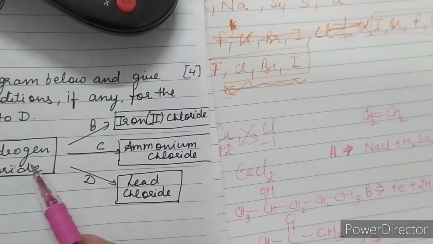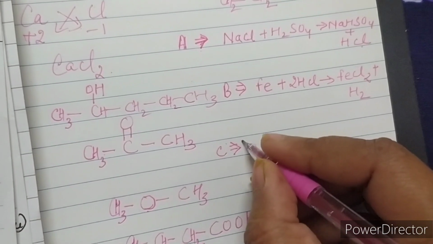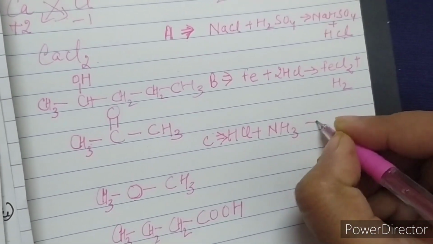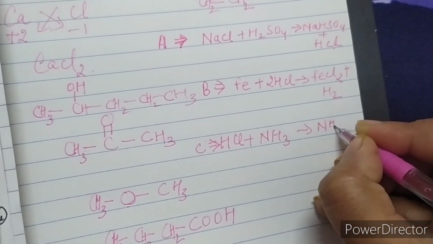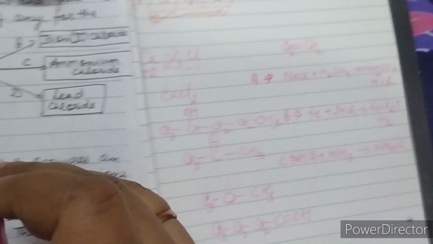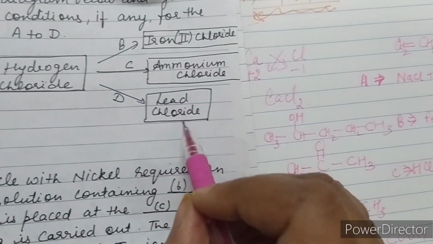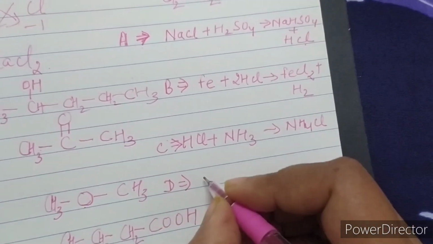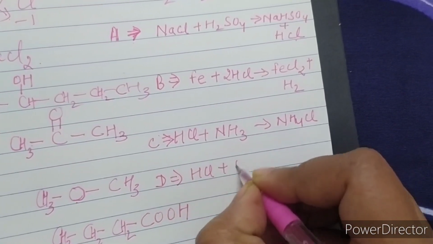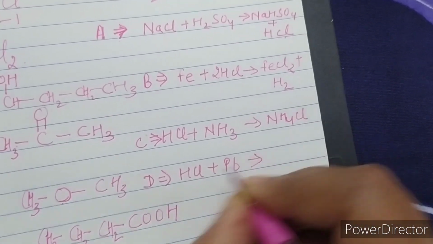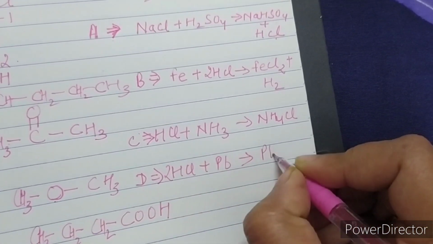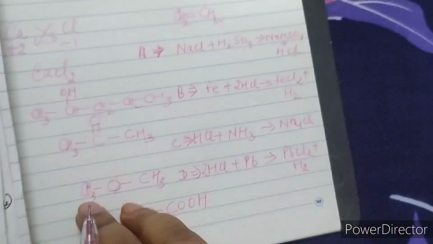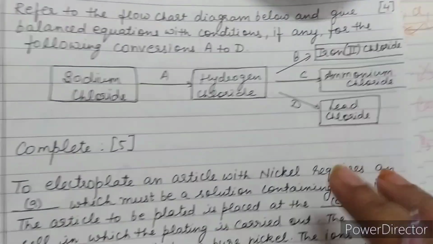Next is C. From HCl to ammonium chloride, very easy. HCl, when made to react with ammonia, you will get ammonium chloride. Again, this equation is balanced. Next is hydrogen chloride to lead chloride. So here I will write HCl, when made to react with lead, you will get PbCl2 plus hydrogen. Okay. So these are the 4 conversions A, B, C, D in the given question.